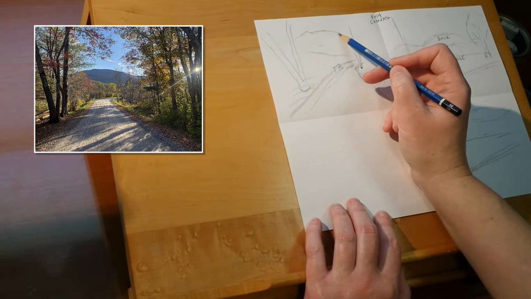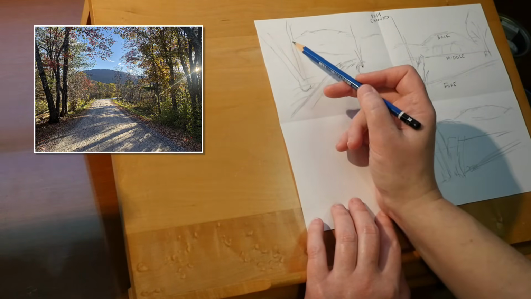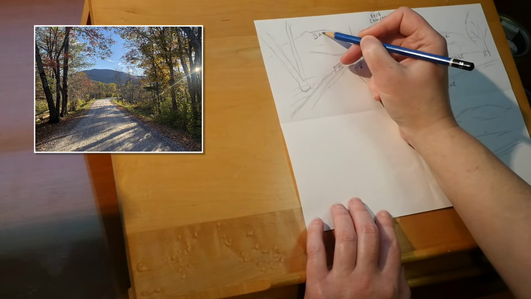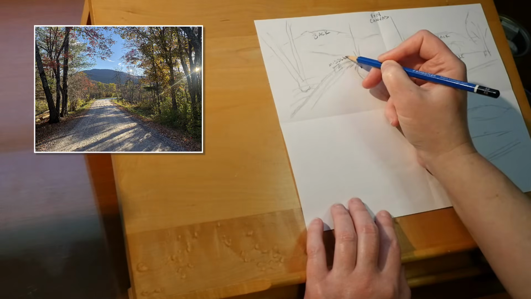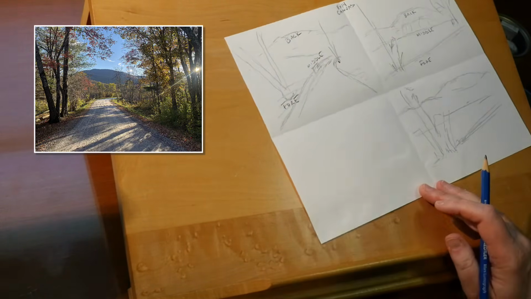So, when you're doing these composition sketches, you're really studying the space, you're studying the composition, and you're working out a lot. Here's the background with the mountain in the background. Then there's a middle ground, there's a bridge here. And then the foreground is again some trees.